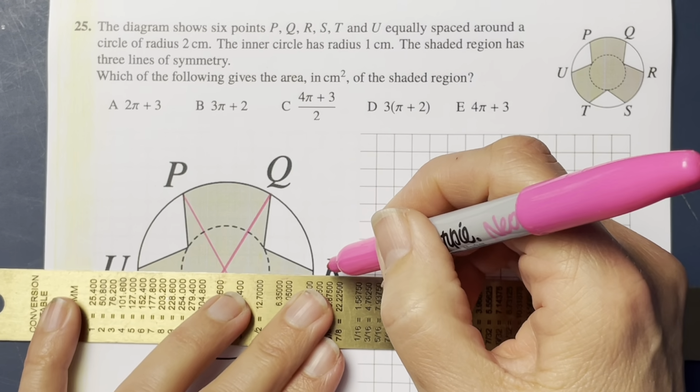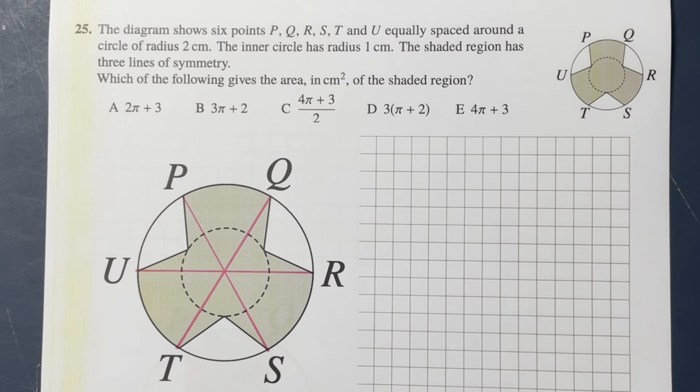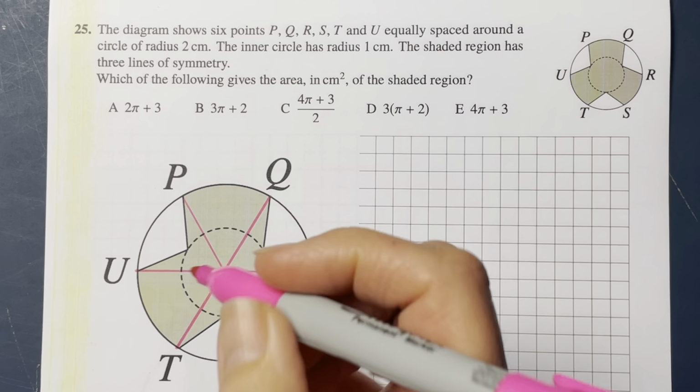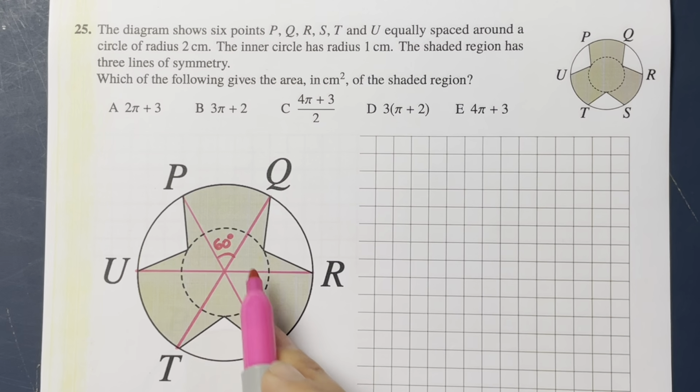Let's see how that helps us. Okay, so I've got 6 equal sectors here, and I know that the angle of each of those sectors is therefore going to be 60 degrees.